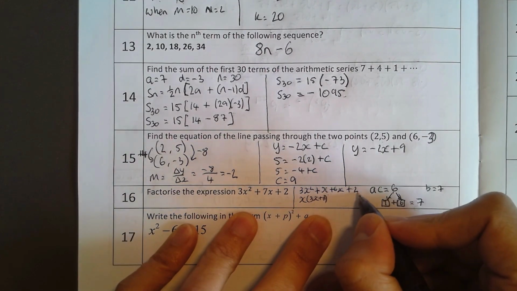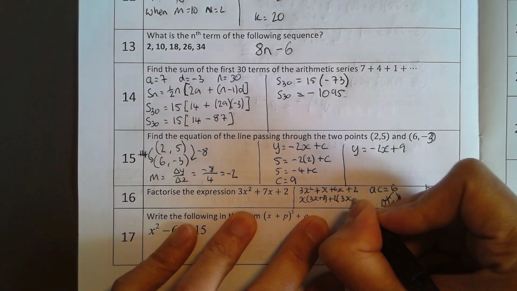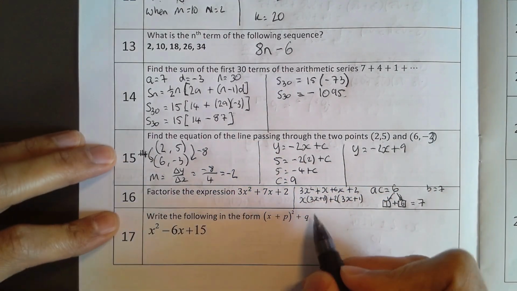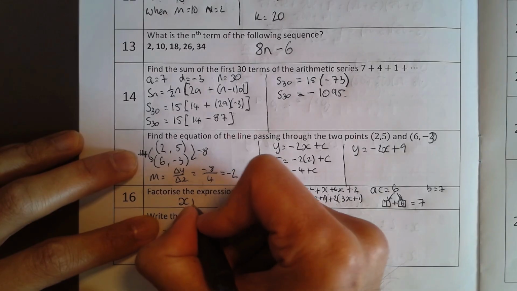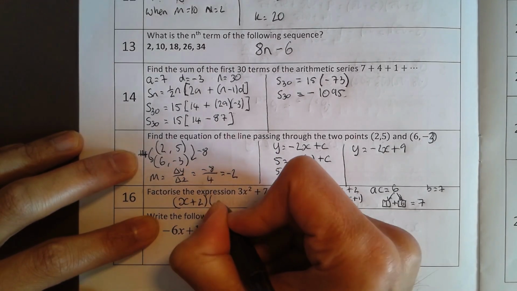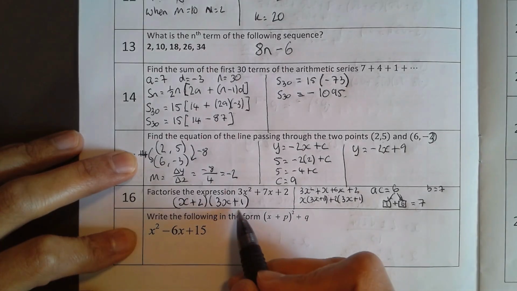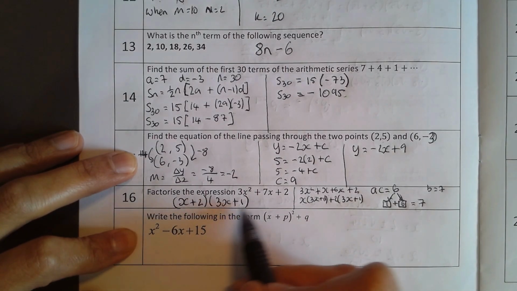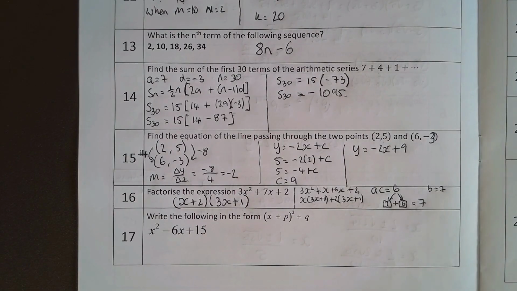And over here I've got 2 as my common factor, so I've got plus 2, and that's going to be 3x plus 1. Okay, so my answer here, 3x plus 1 is common in both of them, so I've got x plus 2 times 3x plus 1. I'll write that over here. Okay, so if I expand this out, it's good job just to check it as well. So when I expand this out, I should get 3x squared plus 7x plus 2.